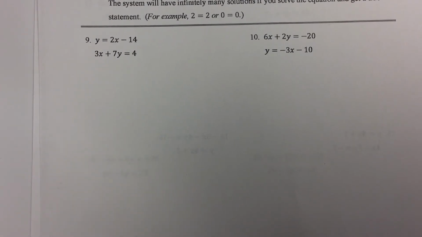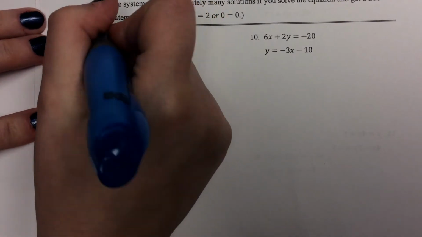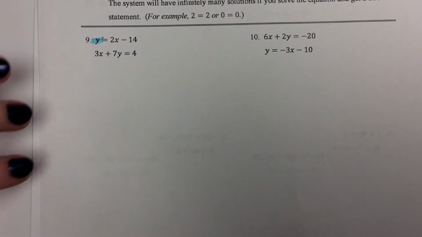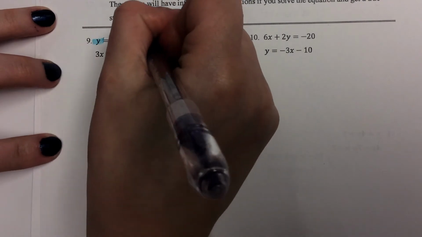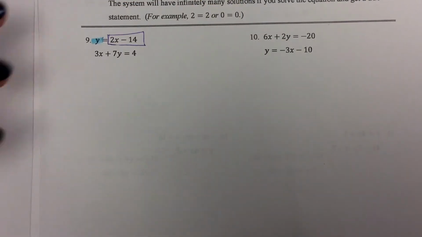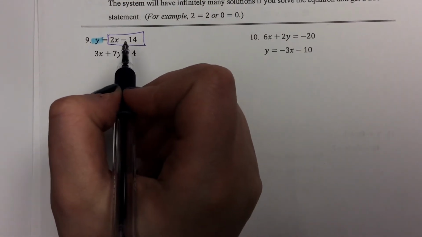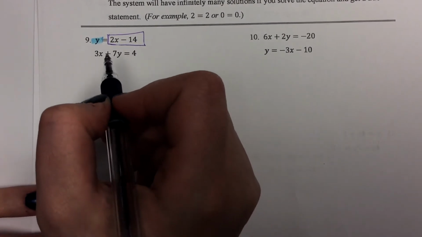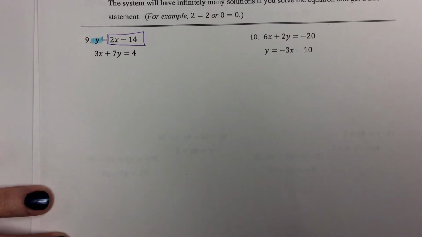Okay, so what's going to happen here is, like I said, we can see that this first equation is solved for y. Okay, and what y equals is 2x minus 14. Okay, so what that means is this 2x minus 14, you're going to take that and substitute it into this equation where y is.